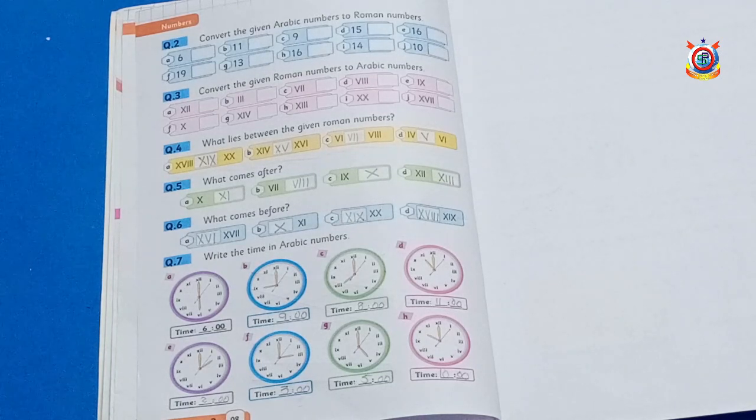Okay, come to question number 4. What lies between the given Roman numbers? Now look here. This is 10 plus 8, 18. Then this one is 20. Between these two numbers there is 19. 10 plus 9, 19.